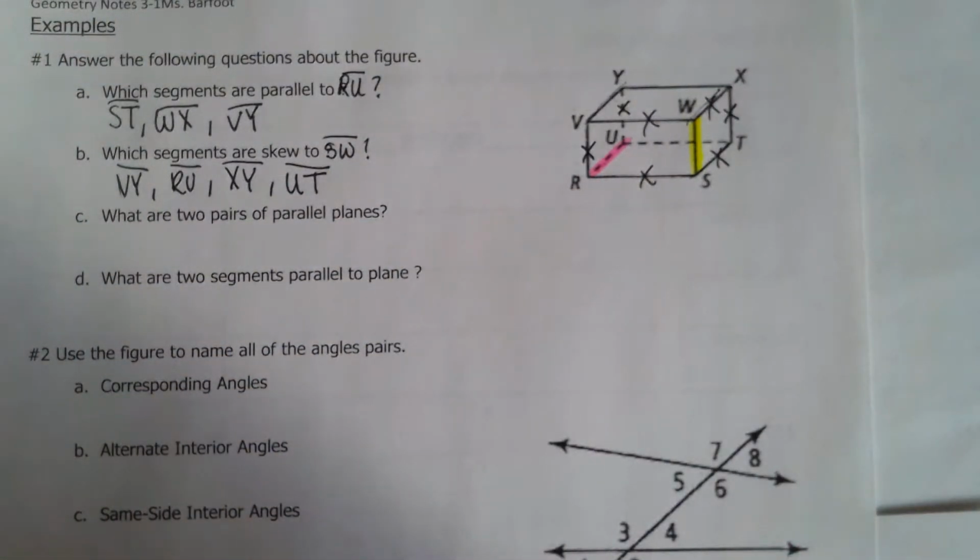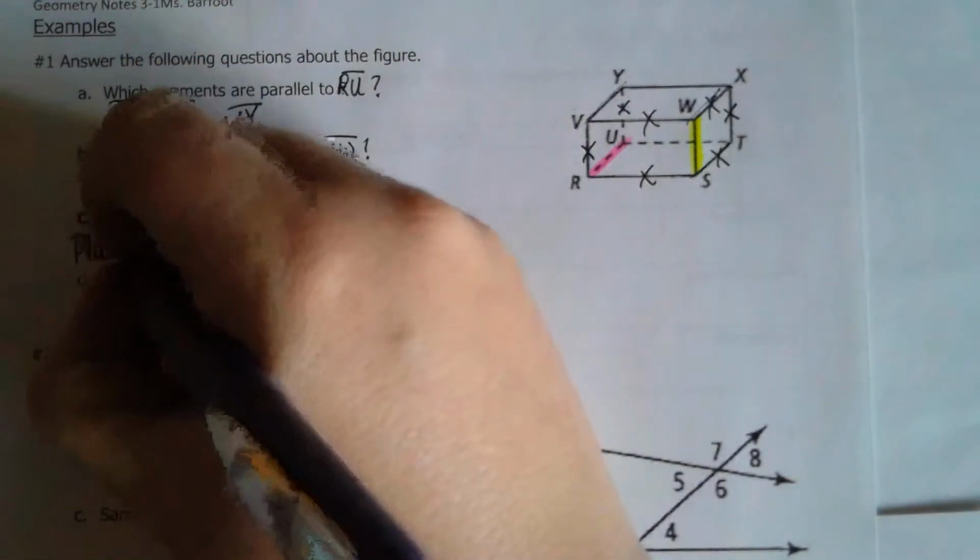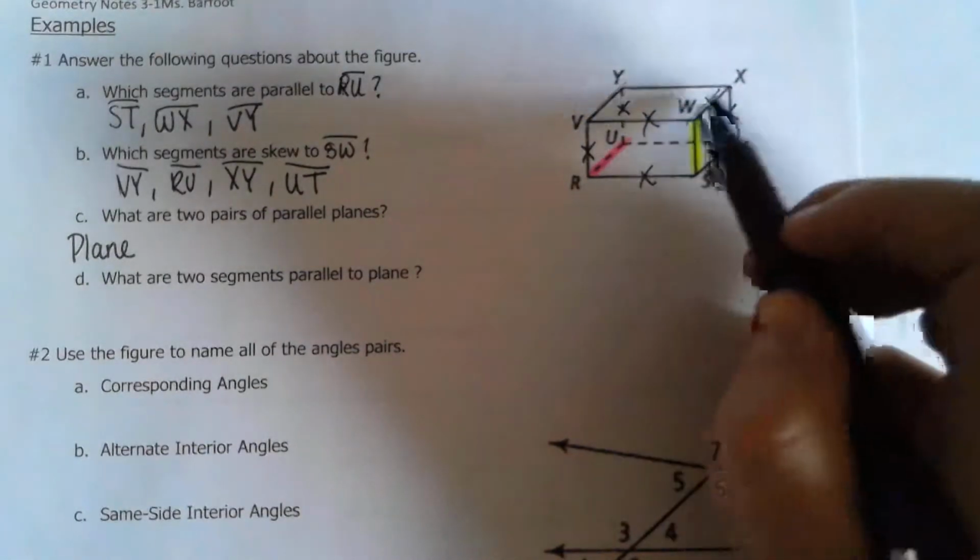Next we have parallel planes. They want you to name 2 pairs of parallel planes. Now there's 3 pairs total. Remember, parallel planes are planes that do not cross. One example would be if I look at the top of this box shape, YVWX.